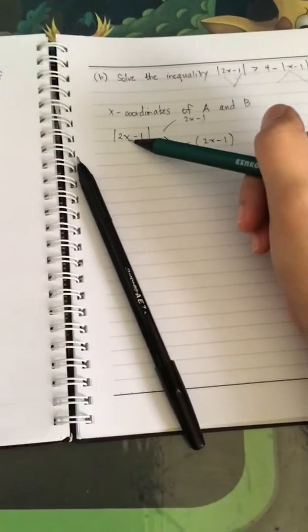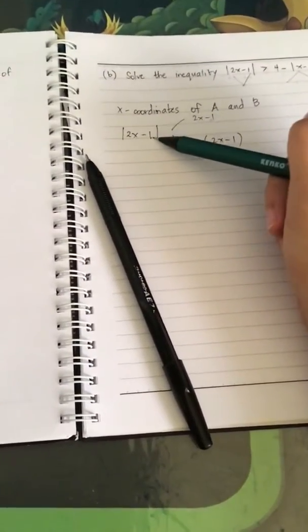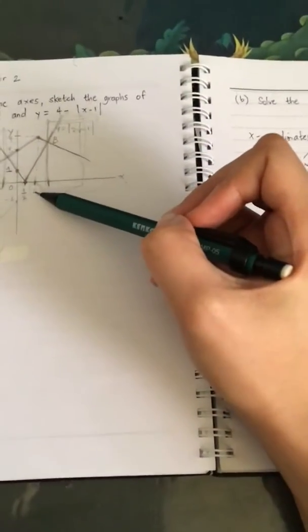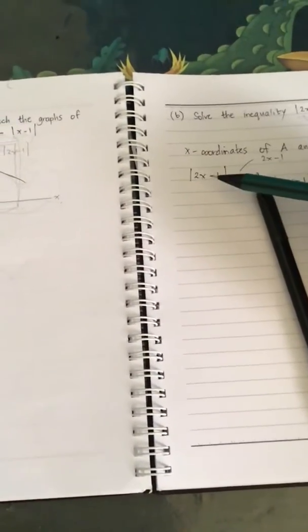We check. Let's use 1, which is to the right of 1 half. Putting x equals 1 in, 2 times 1 is 2, minus 1 is 1, so it's positive.